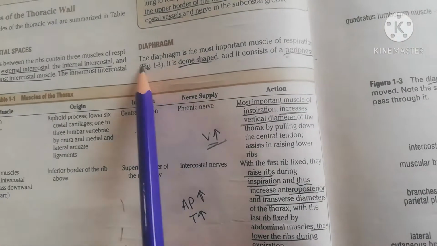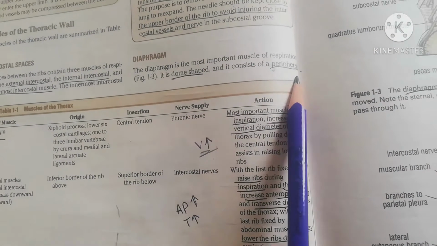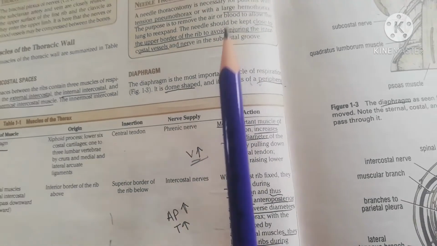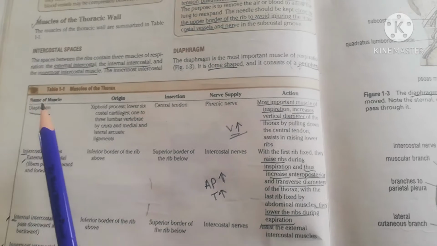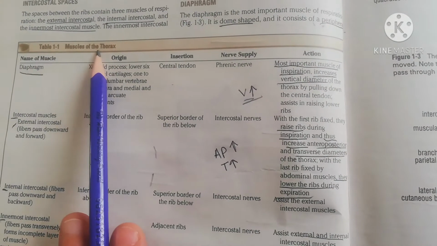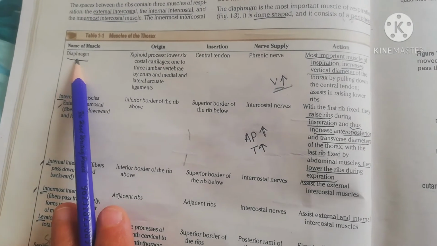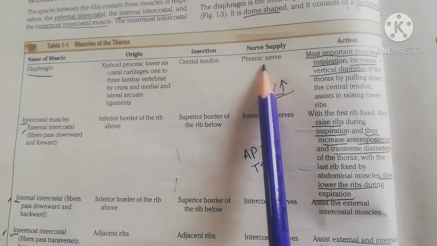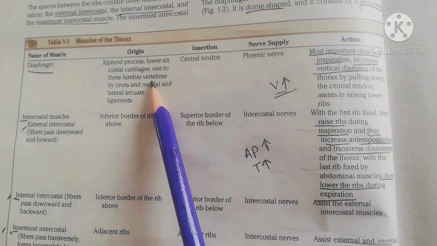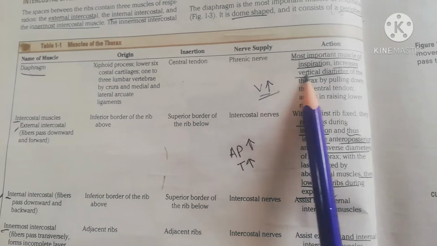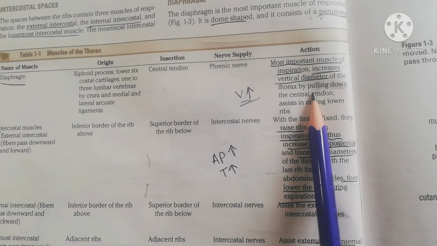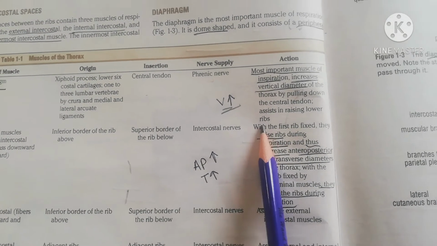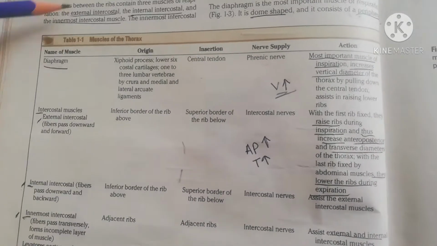Everyone, in this video we are talking about the diaphragm. Diaphragm is the most important muscle of respiration. As you know, it is dome shaped. First of all, we will discuss muscles of the thorax, and then I will tell you about the diaphragm. Here you must know the origin, insertion, nerve supply, and actions of the diaphragm. Nerve supply is the phrenic nerve, insertion is the central tendon, and the most important muscle of inspiration is the diaphragm.